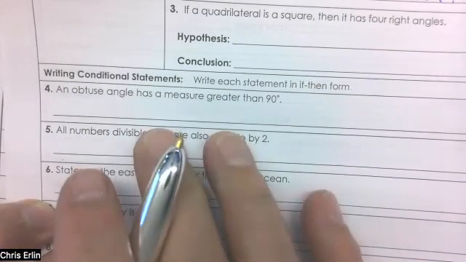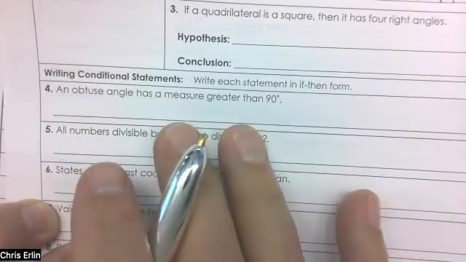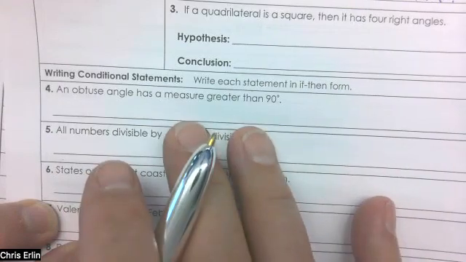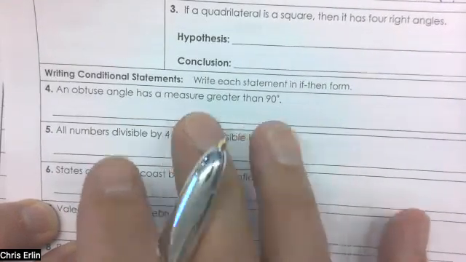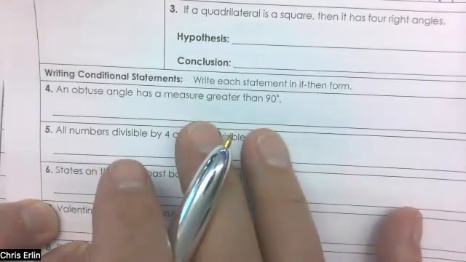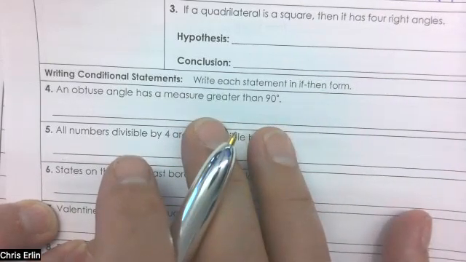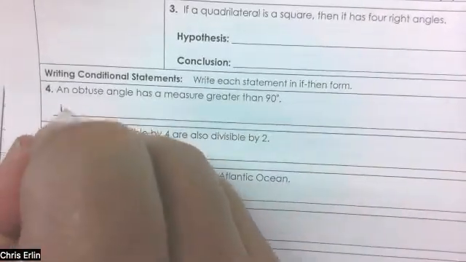Do you guys agree that that would work? If an angle's measure is greater than 90, then it's obtuse. Would someone phrase it the other way? If it's obtuse, then the angle's measure is greater than 90. Either of those is fine. You choose which one you want to write here.